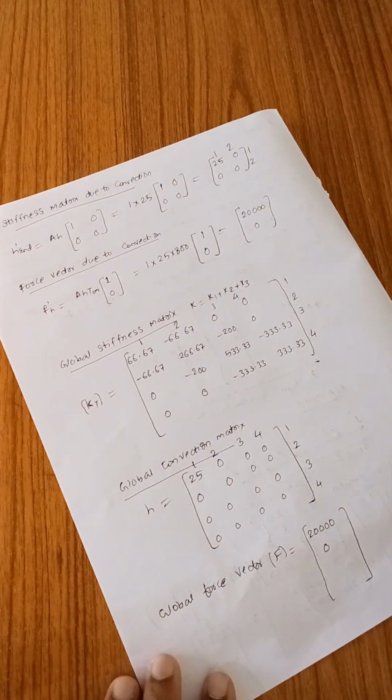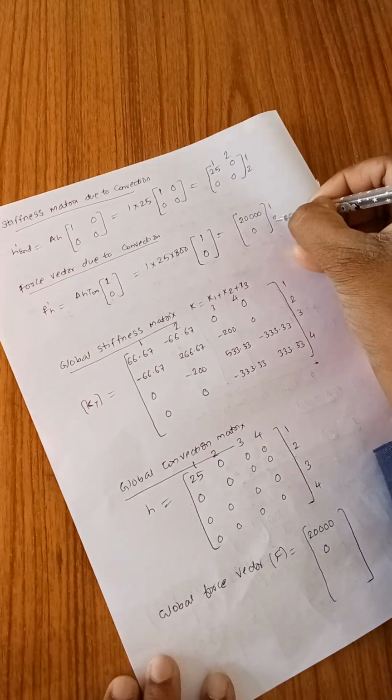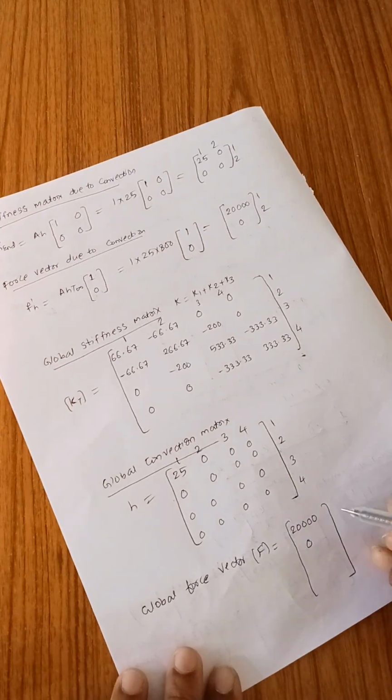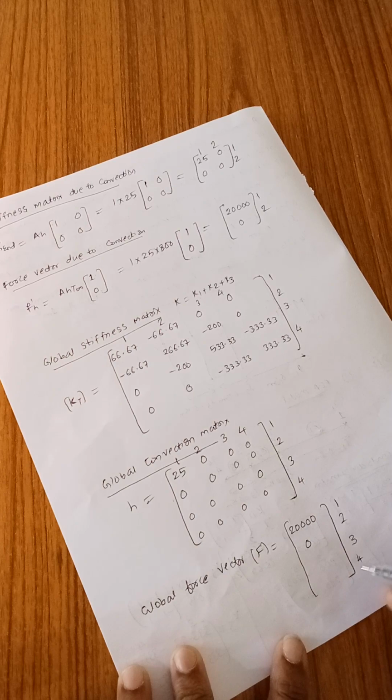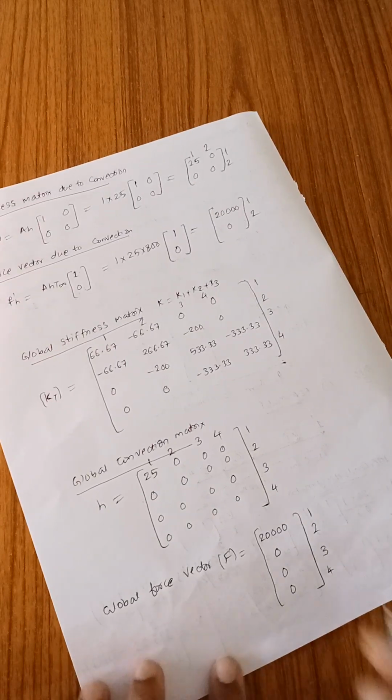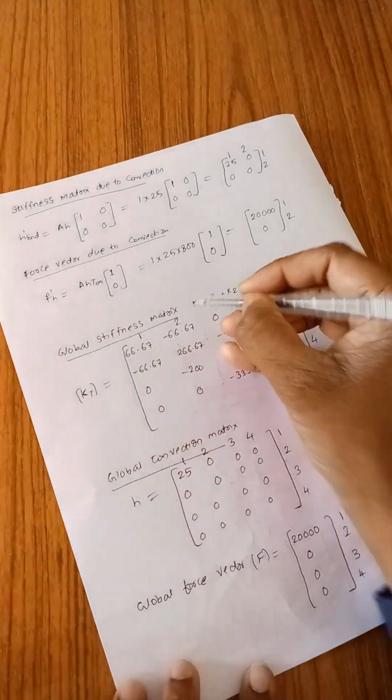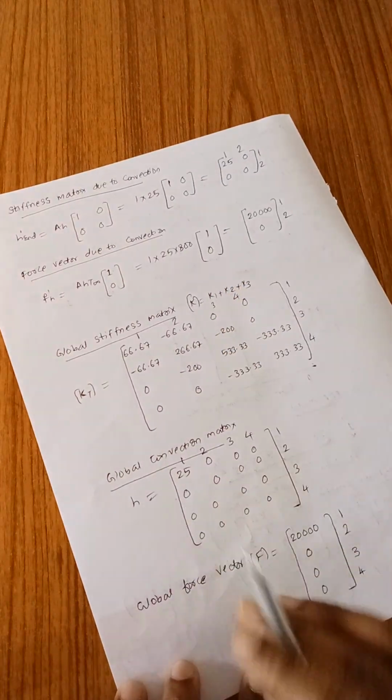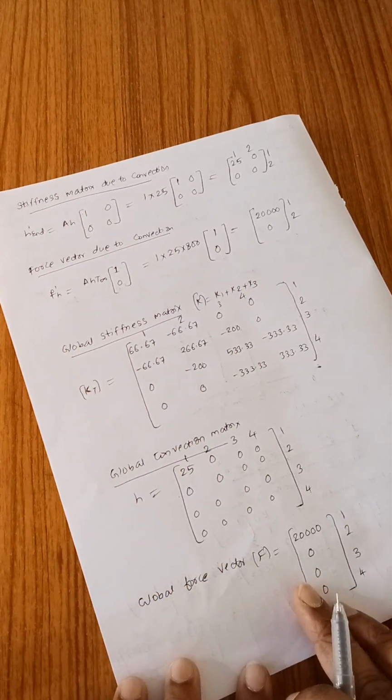Next, the global force vector. We have got this for node 1 and node 2. At node 3 and node 4, it is going to be 0. Let me directly enter it as 0. So that's going to be like that. So we have just got the global stiffness matrix K, the global convection matrix H, and we have got this F as well.